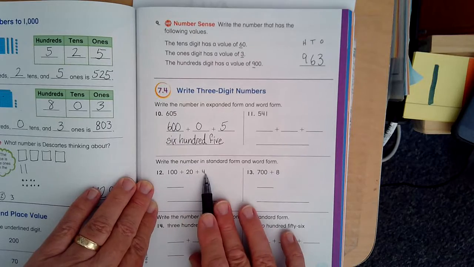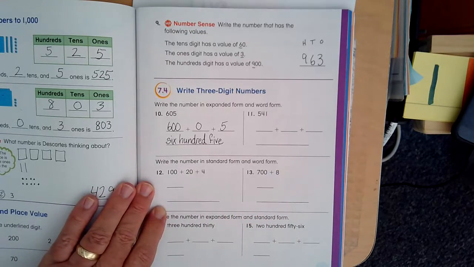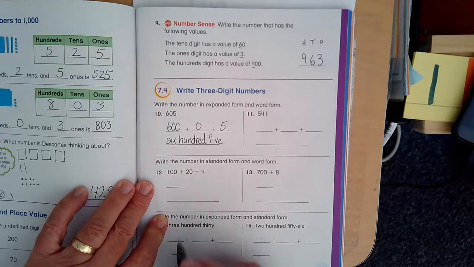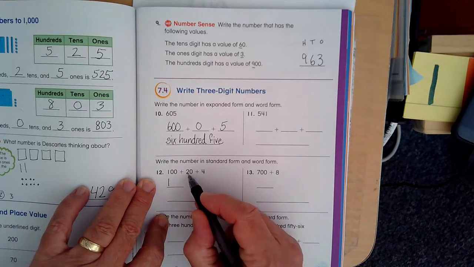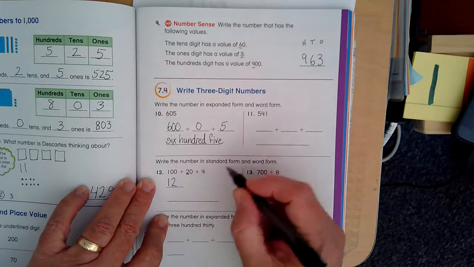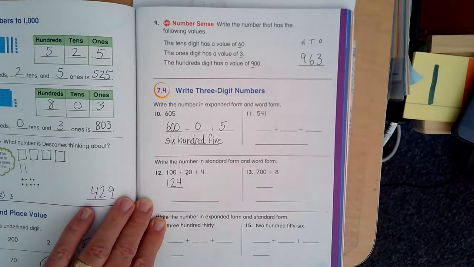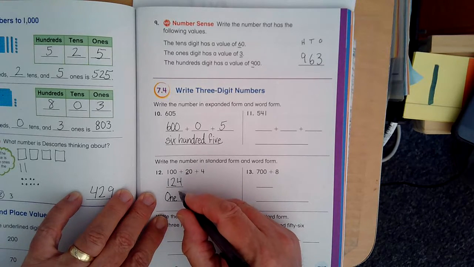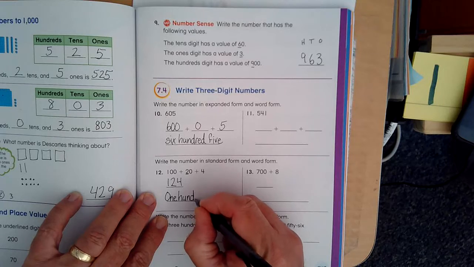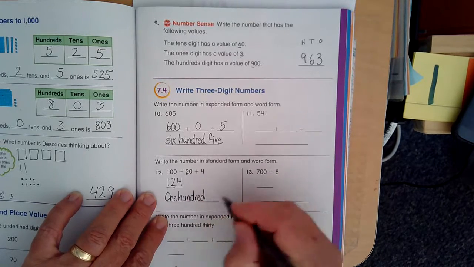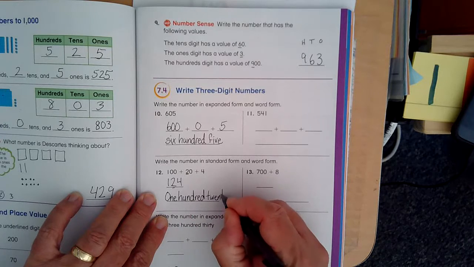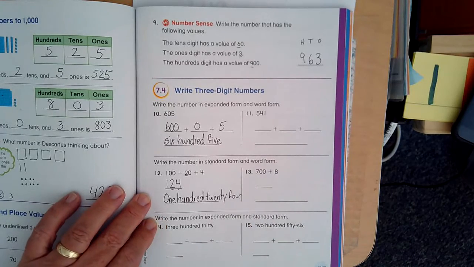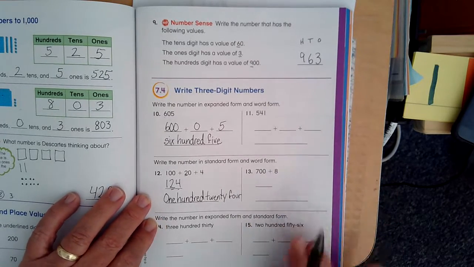Okay, let's do another one. I have the expanded form, and I'm going to put it into the standard form and the word form. So I have 1 in the hundreds place. I have the digit 2 in the tens place, and 4 in the ones place. So what do I have? I have 124. Excellent. So you try this, you try this.